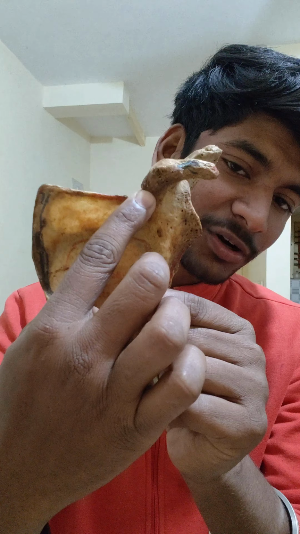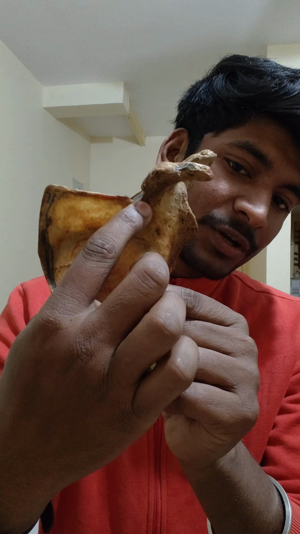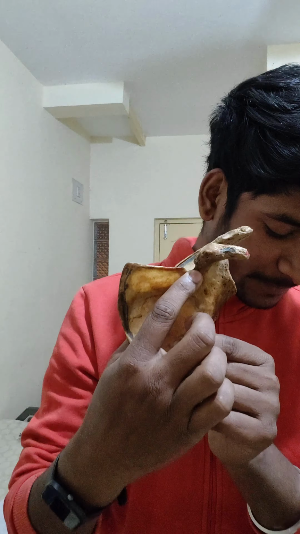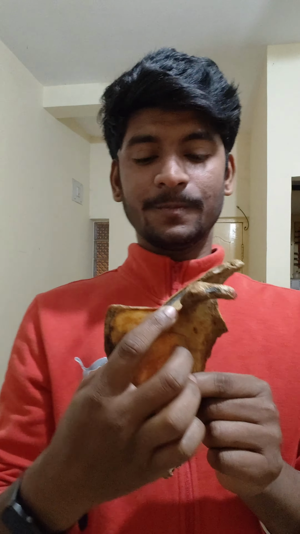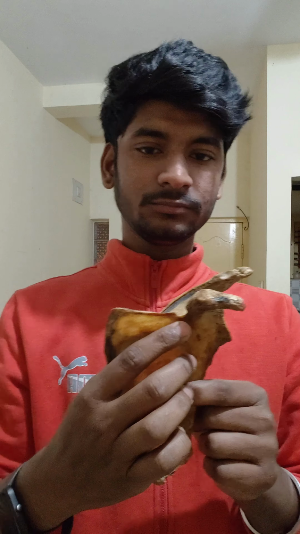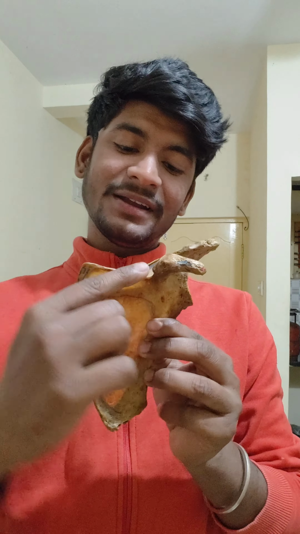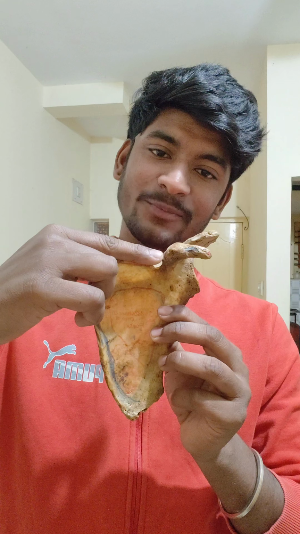That notch is called the suprascapular notch. That notch is called the suprascapular notch. On that notch, one ligament is present above the suprascapular notch.